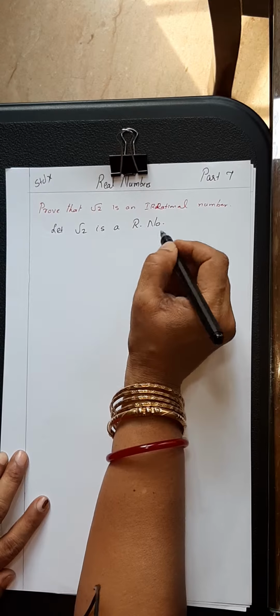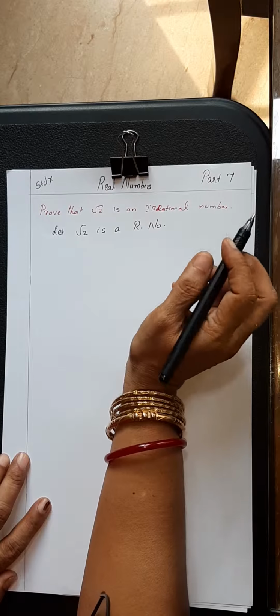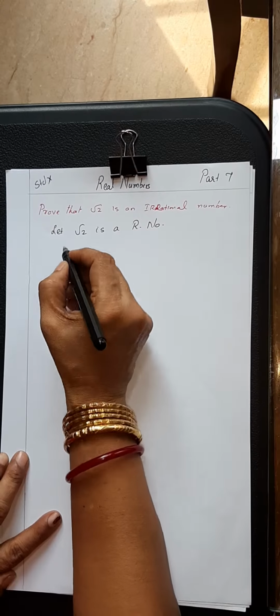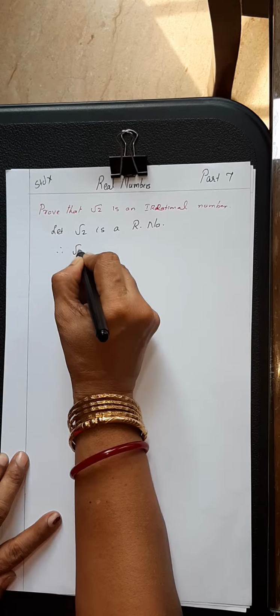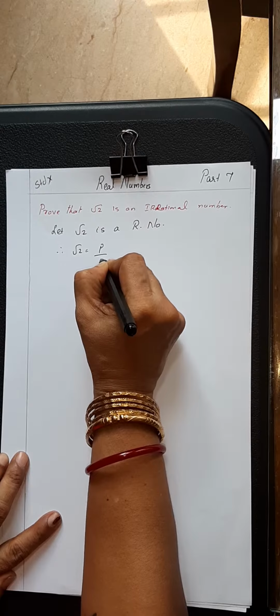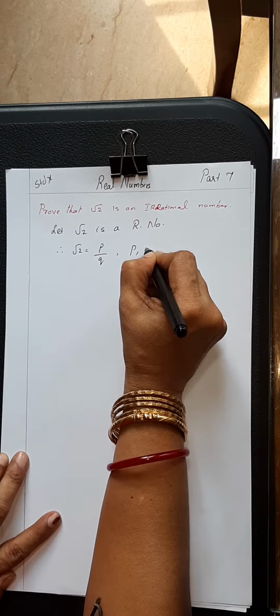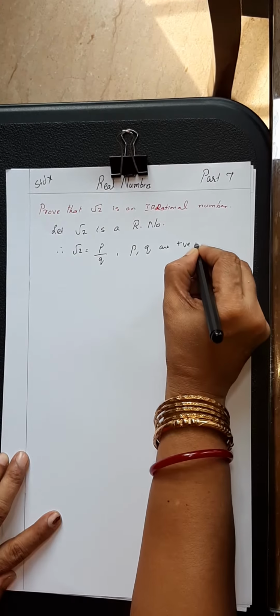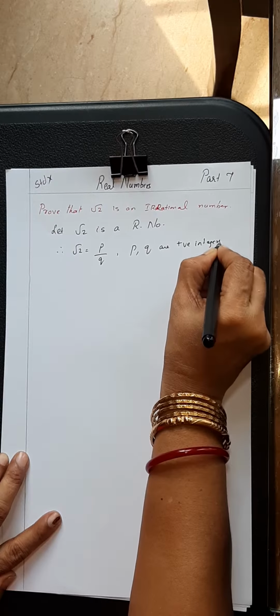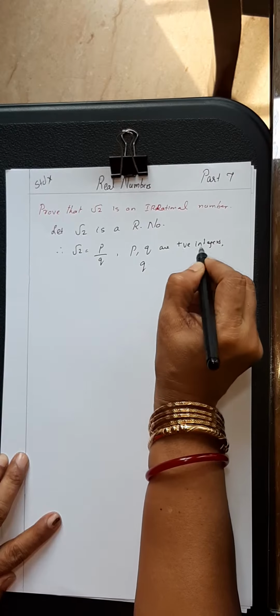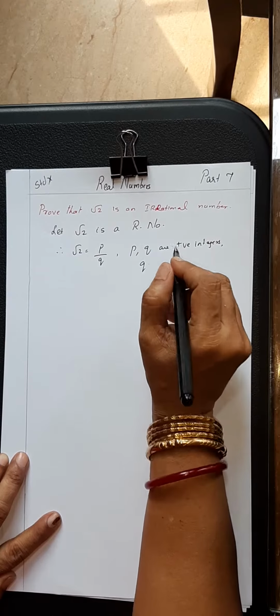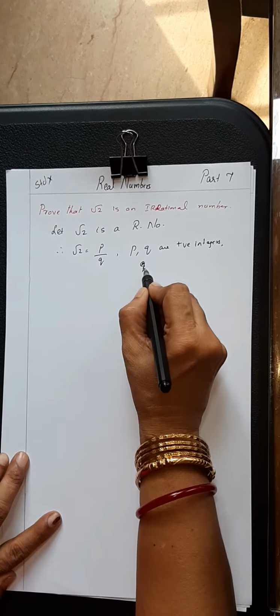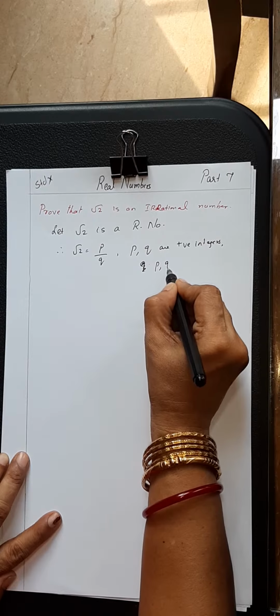If it is a rational number, it can be expressed in the form of p by q. So root 2 is equal to p by q, where p and q are positive integers, q not equal to 0, and p and q are co-prime.